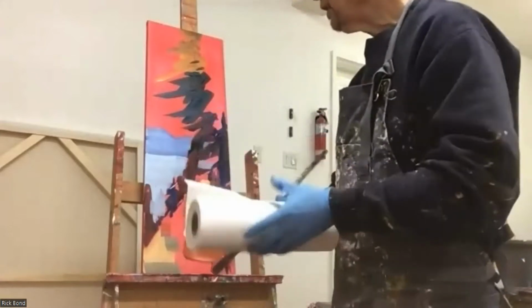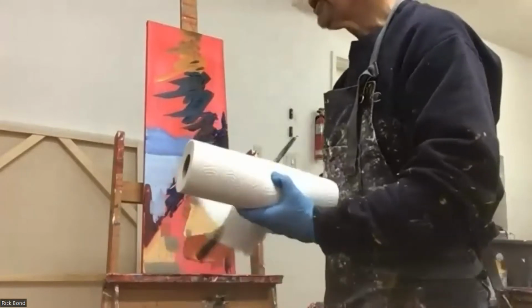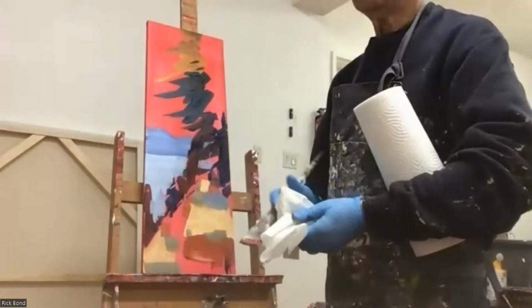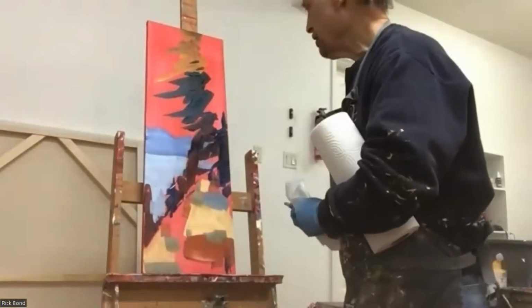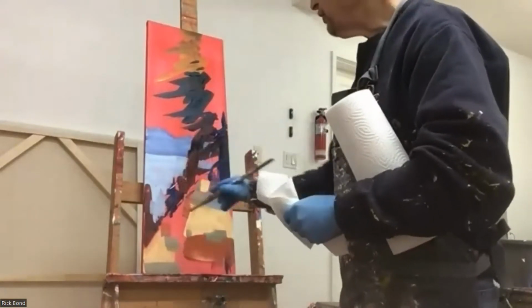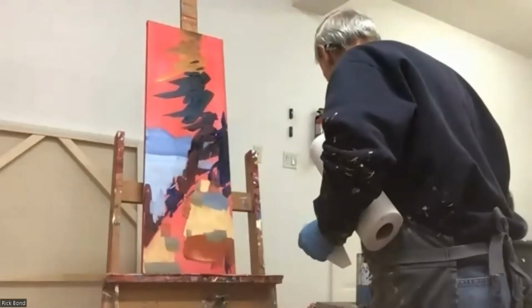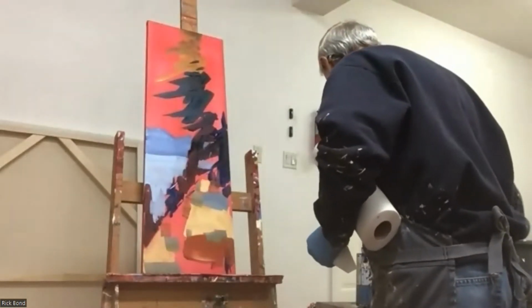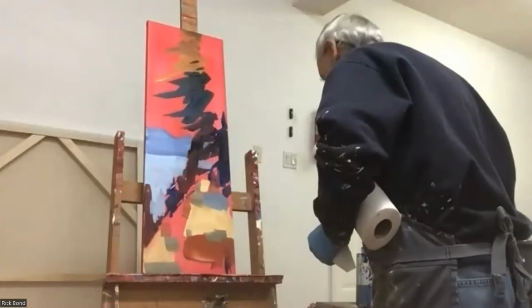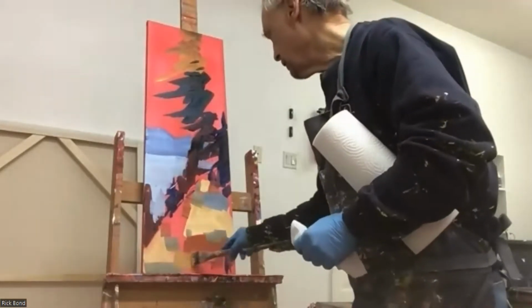So I'm not too worried if the colors are a little bit gray or a little bit muddy at this point. The key is just to get the paint on and get the feel for what I want on the canvas. So I pick up a bit of yellow ochre.